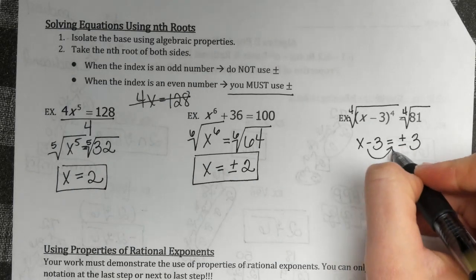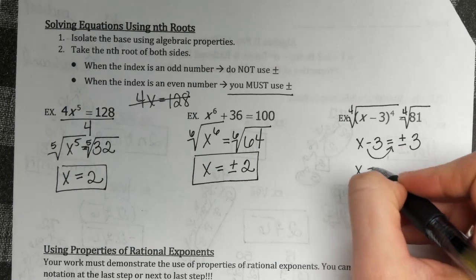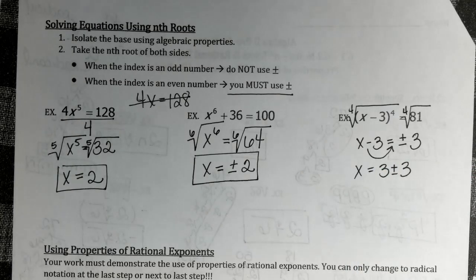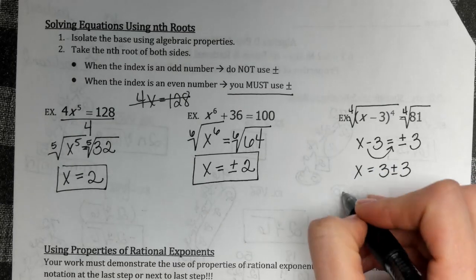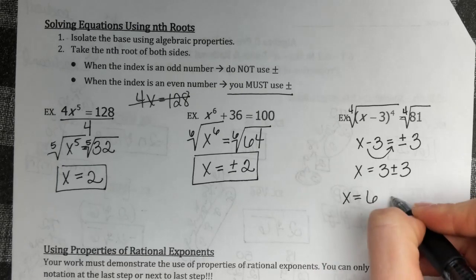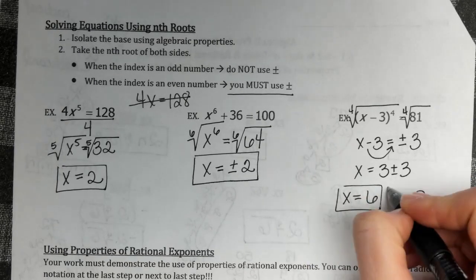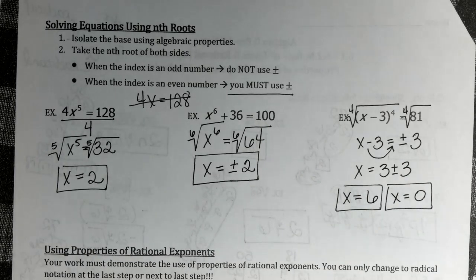So, I need to add that 3, x equals 3 plus or minus 3. I have two separate x values. x equals and x equals. You're going to have to be careful with that. Okay?